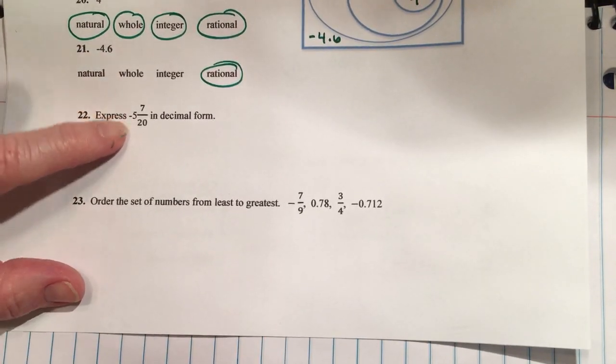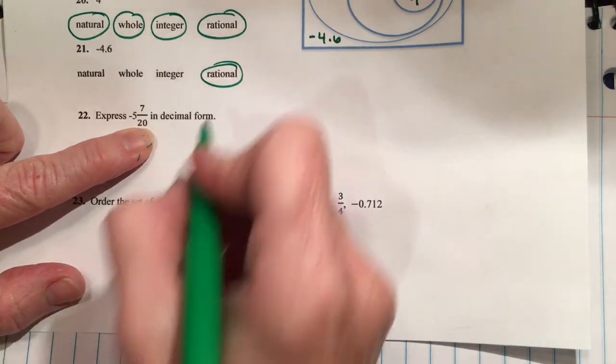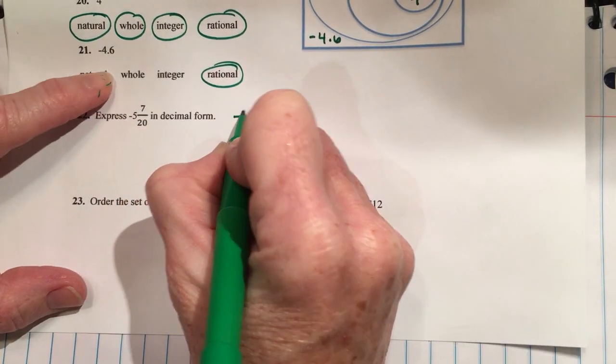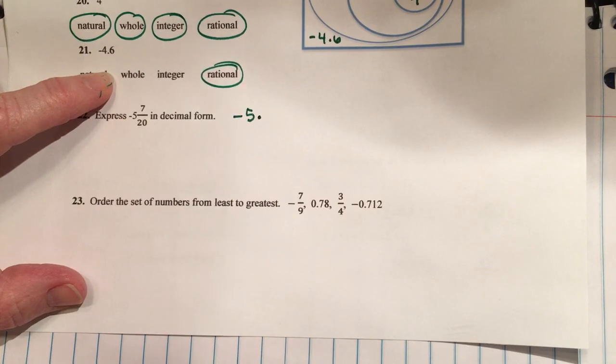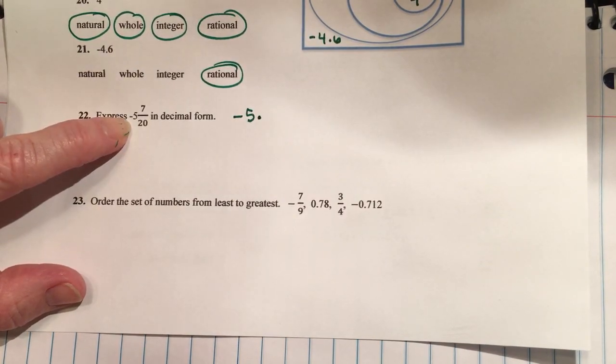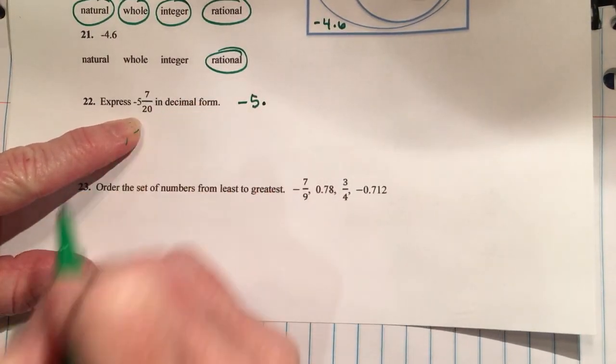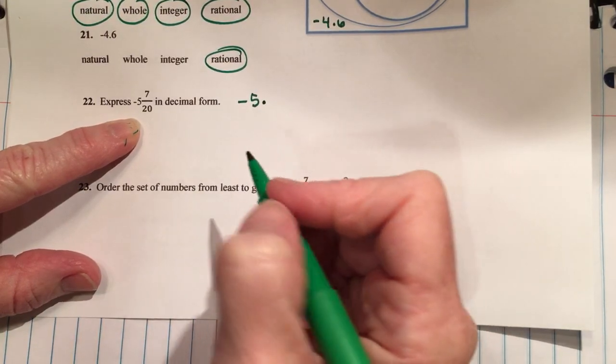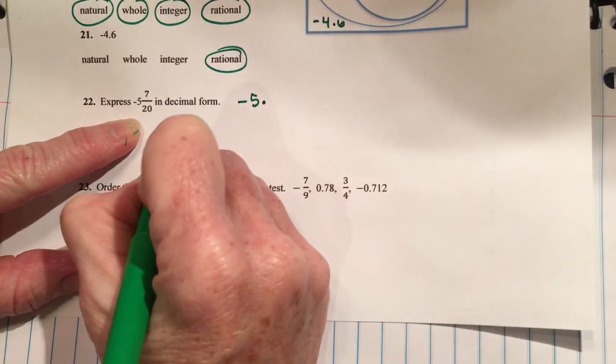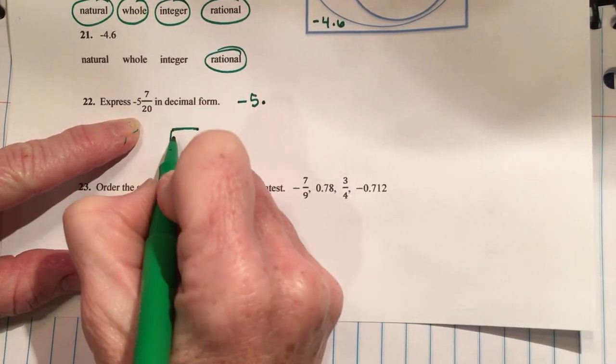22, express -5 and 7/20 in decimal form. So right away, I'm going to write -5 point something so that I don't forget the whole number or the negative sign. But I still need to change 7/20 to a decimal. And I do that using Tybo. So remember, Tybo means top in, bottom out. So the top number is 7.